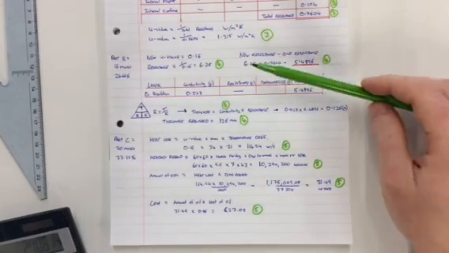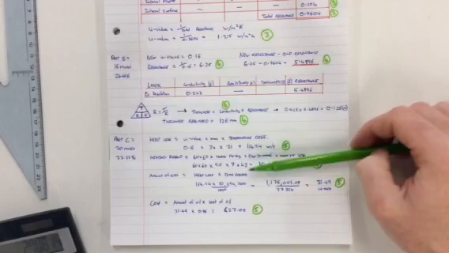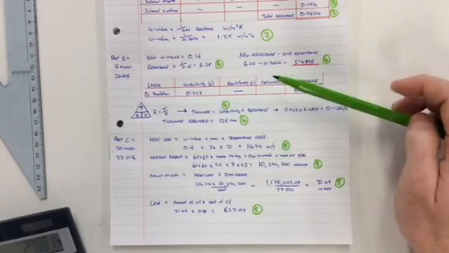So I've said a couple of times now throughout this, part B and part C could be alternated. It can be switched around.